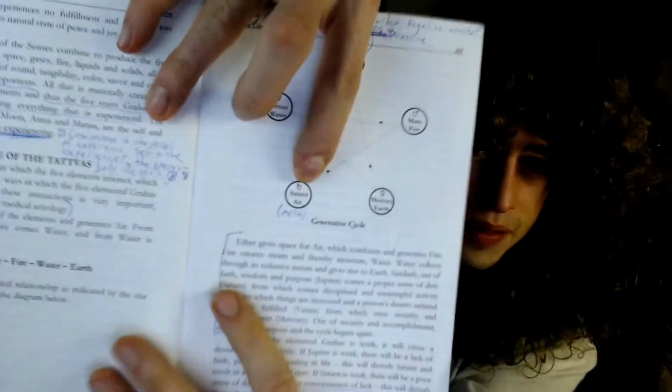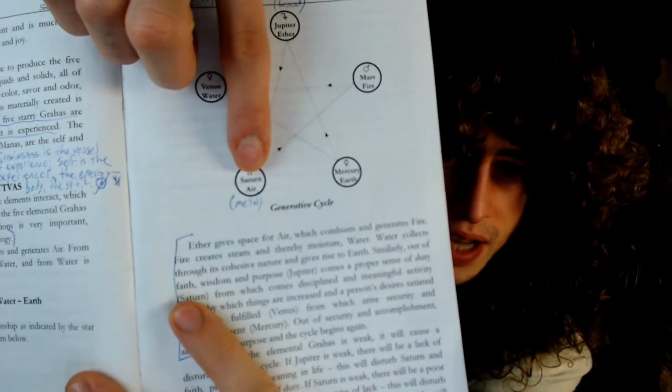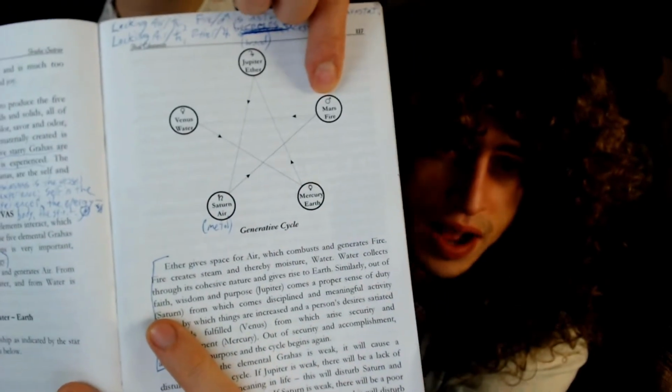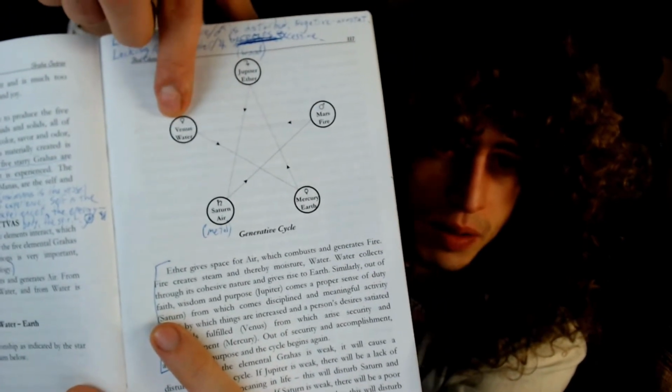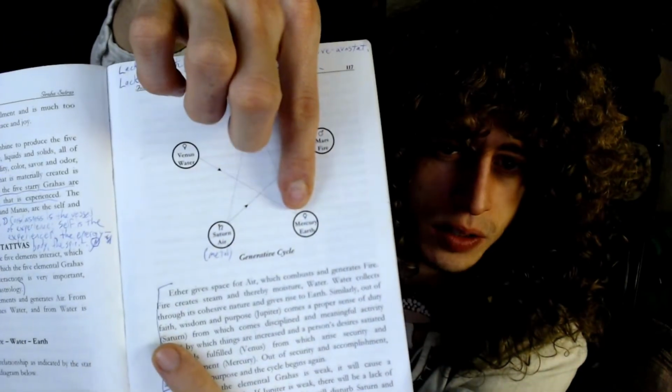So, in fact, in the Panchatattvas, it's interesting that Saturn, air, feeds fire. And it's also interesting that Venus, water, feeds Mercury, earth. And it is a two-way thing going on there. But it's interesting that Ernst's book does give that a little bit of short thrift. I would highly recommend everybody read it if you're interested in this particular subject.